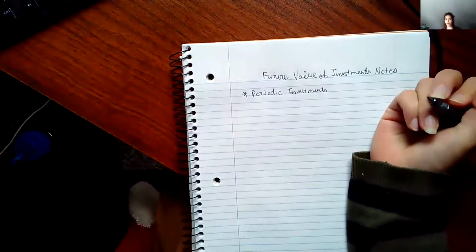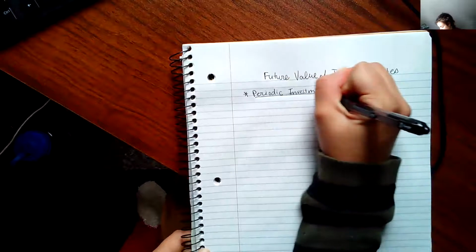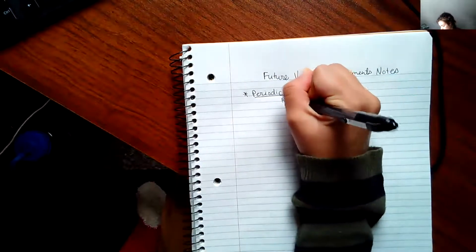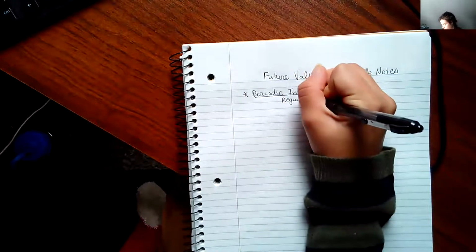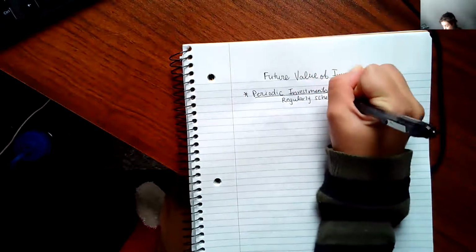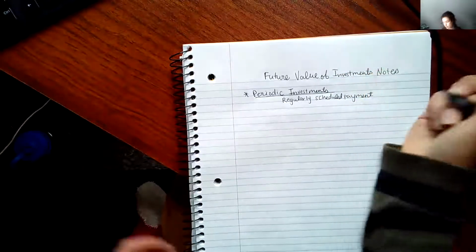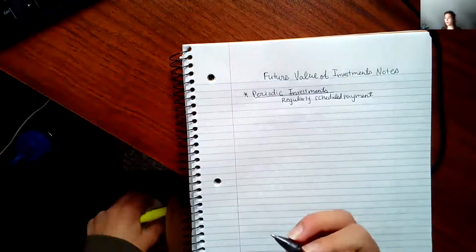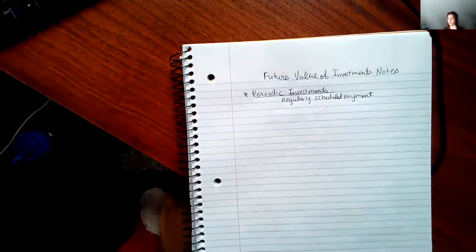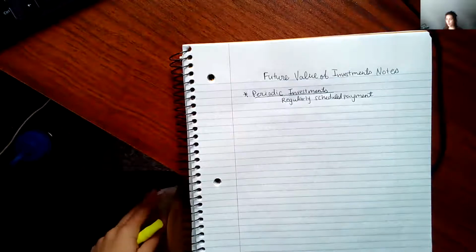What periodic investments means is a regularly scheduled payment. A lot of times people will have a regular scheduled payment that drops right into their savings account, because remember, even the smallest deposit could multiply over the years or decades.